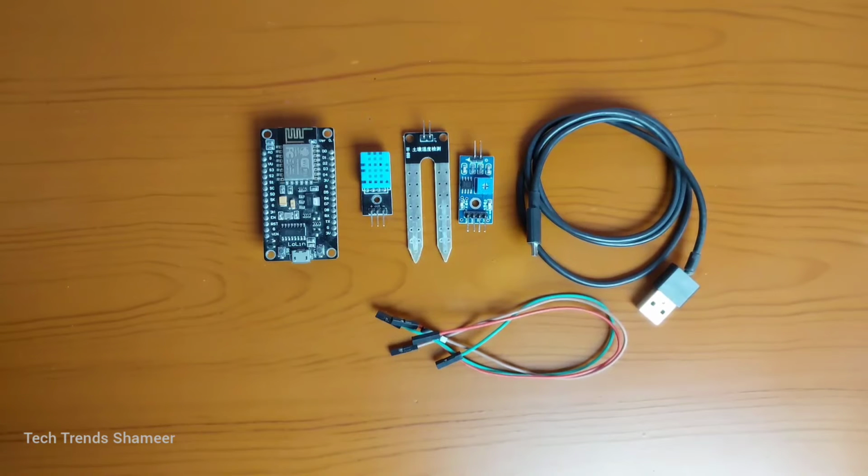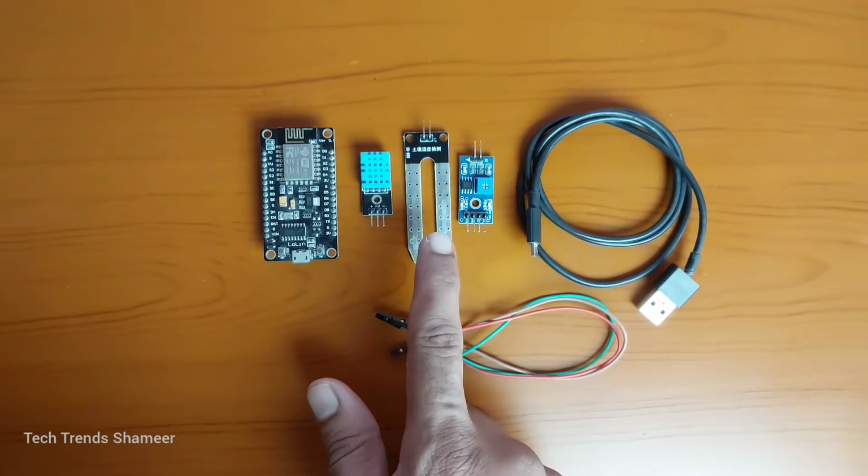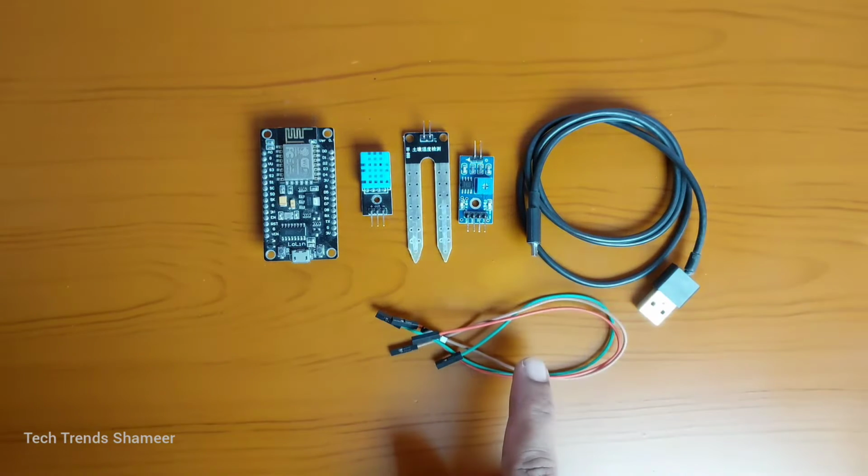The components required for this experiment are Node MCU board, DHT11 sensor, soil moisture sensor, connecting cable and connecting wires.